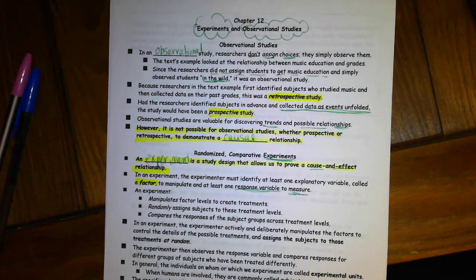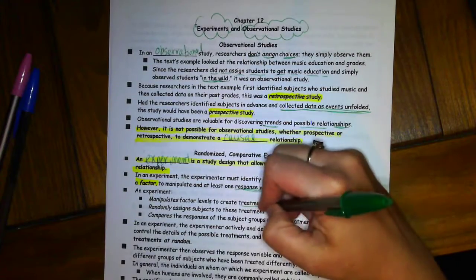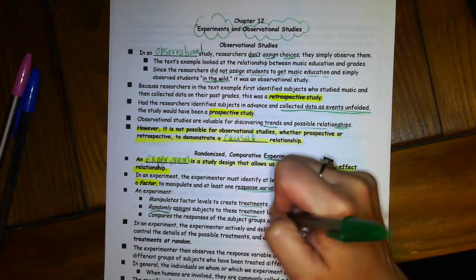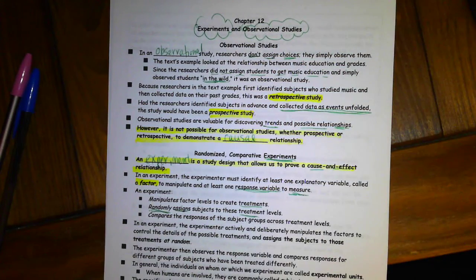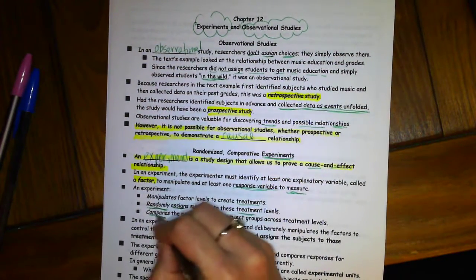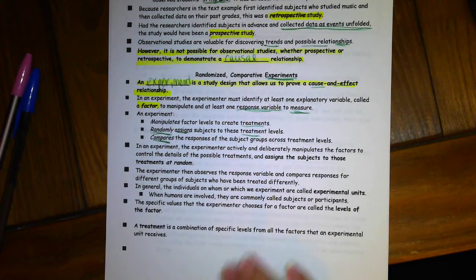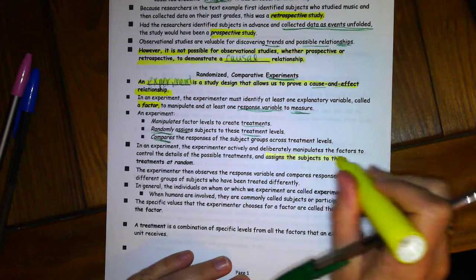An experiment manipulates factor levels to create treatments. Randomly, that's important, assigns the treatment and compares the responses of the subject groups across treatment levels. In an experiment, the experimenter actively and deliberately manipulates the factors to control the details of the possible treatments and assign subjects to those treatments at random.